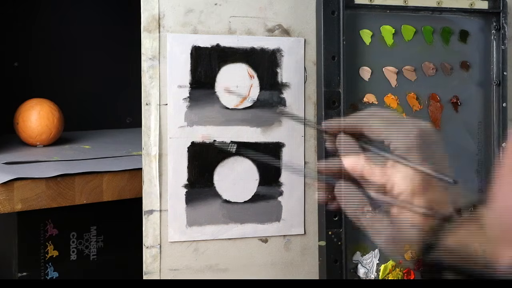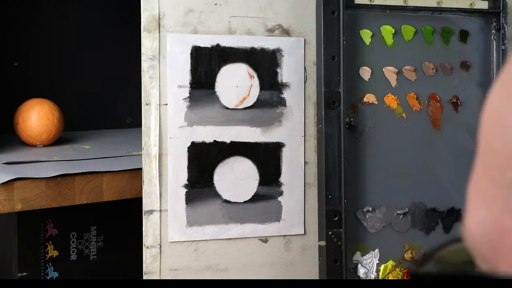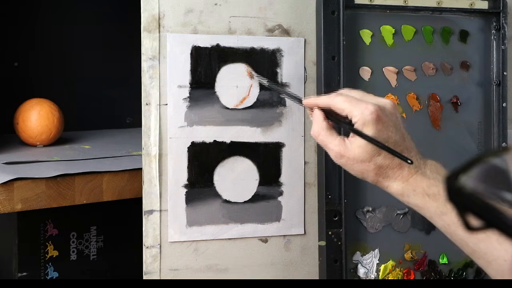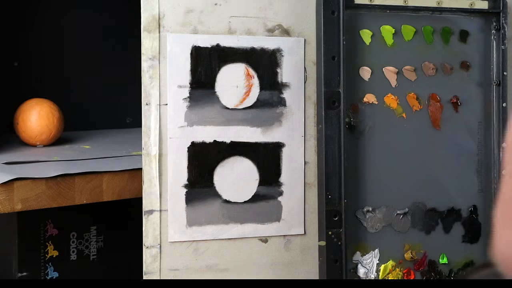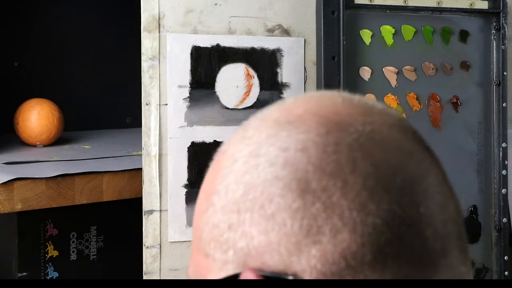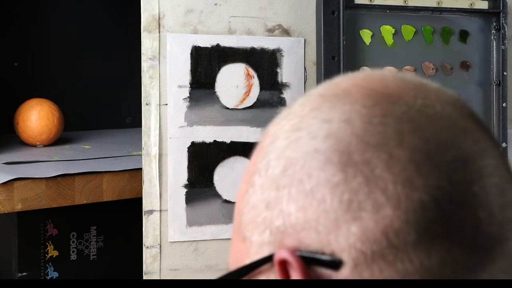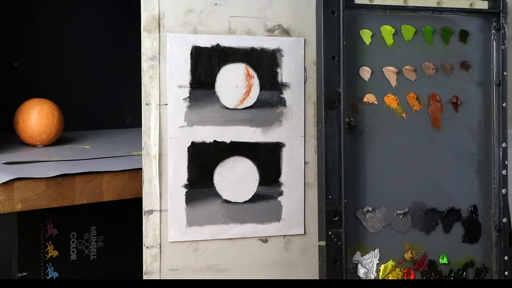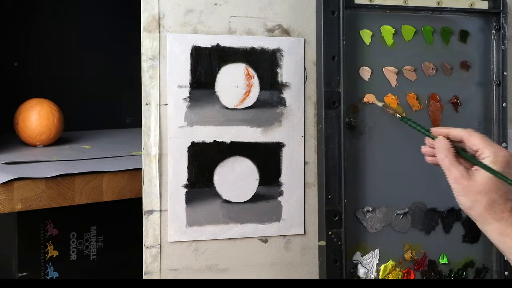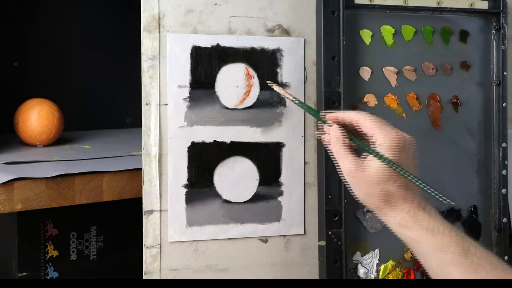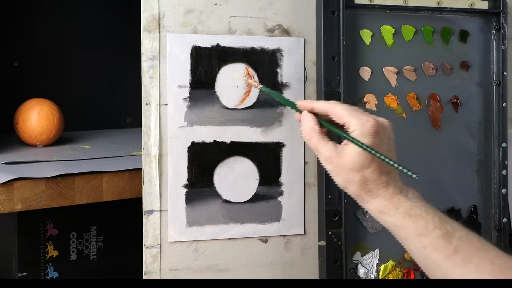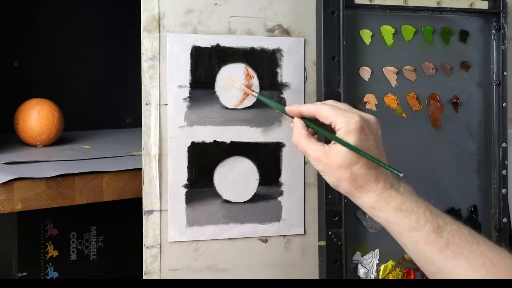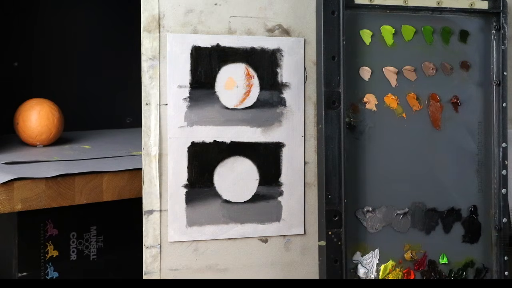So the area of the halftone is going to be all kind of around here. And then within the light part, so this is the light side, right? So you basically divide things into light and shadow. Within the light part, we'll have the reflected light, which on this sphere is about there. I'm just going to kind of rough that in very lightly.